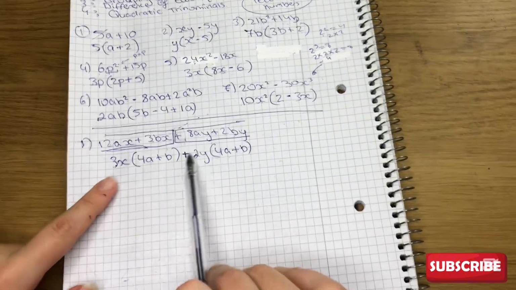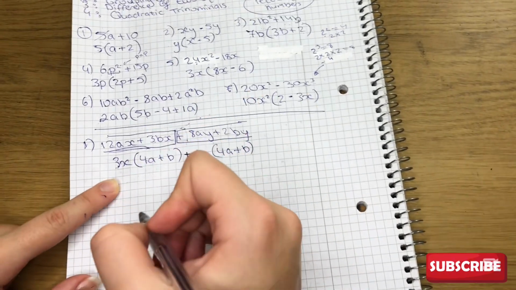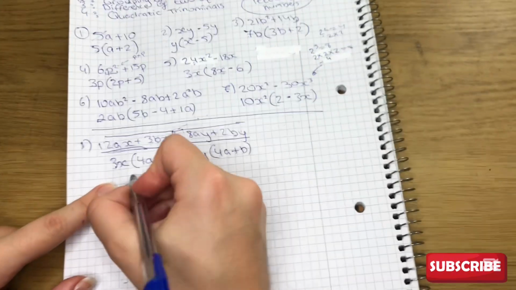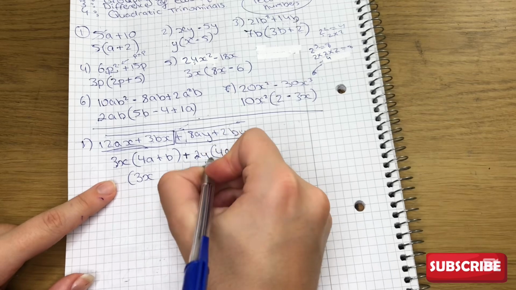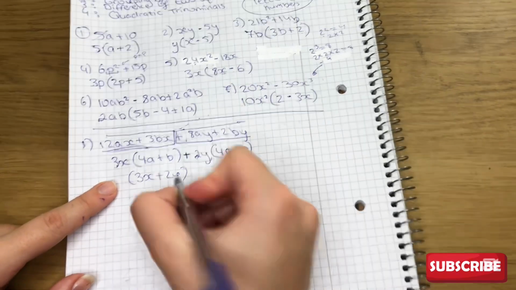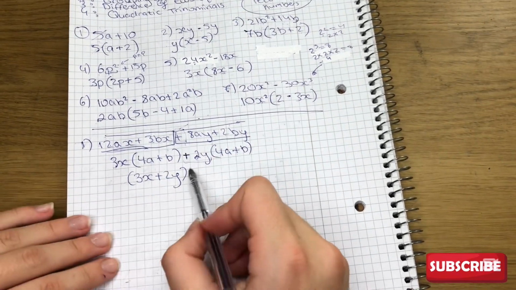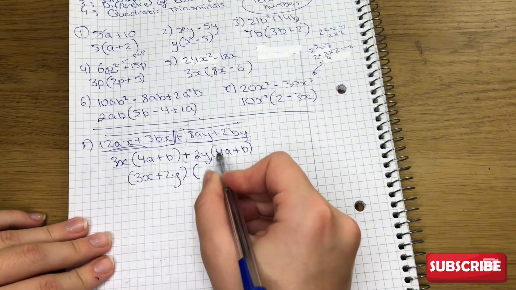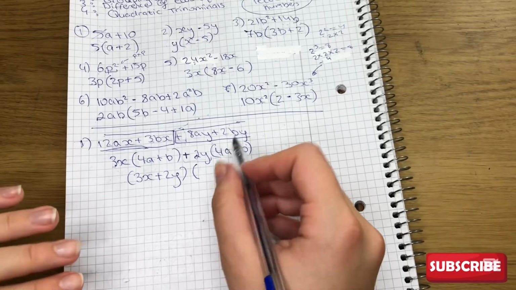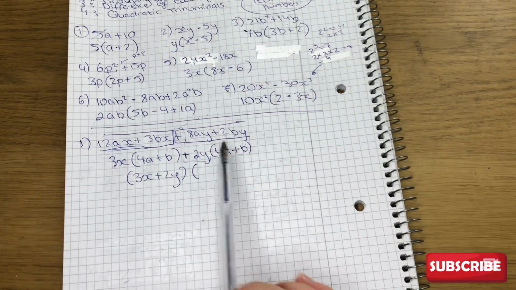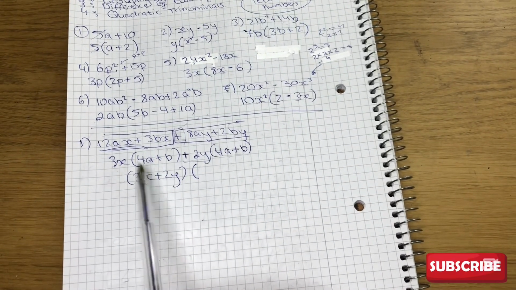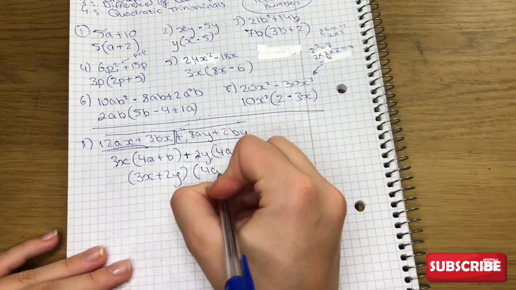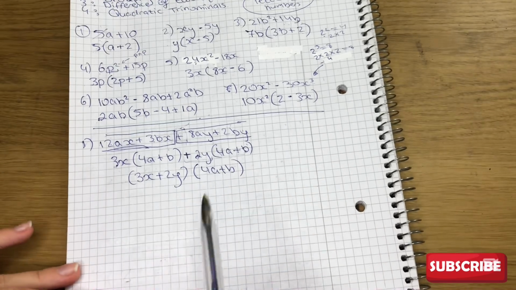Is we basically take the 2 numbers that are outside the brackets and we put them into brackets, if that makes sense. So 3x, we're going to put that in the bracket. 3x plus 2y, and we're going to bracket that, okay? We're not going to add a symbol, and then we're going to add another bracket, and we're going to put in what's in these brackets. And see, the funny thing is that they are the exact same, so it doesn't matter which one you put in, because they're the exact same. So 4a plus b, and that is how you solve grouping.